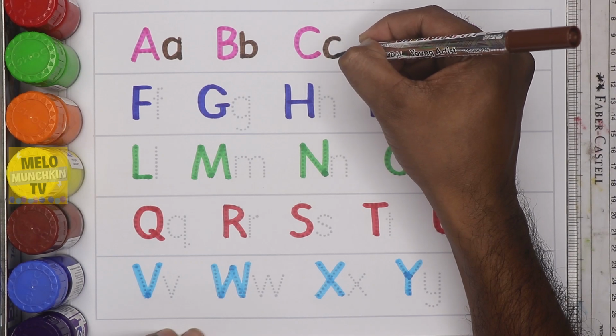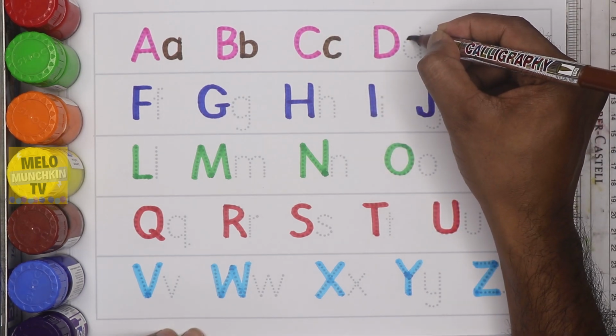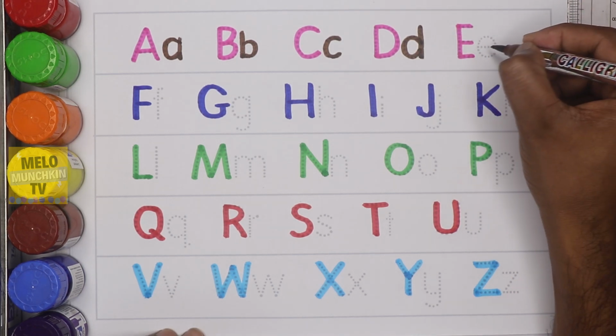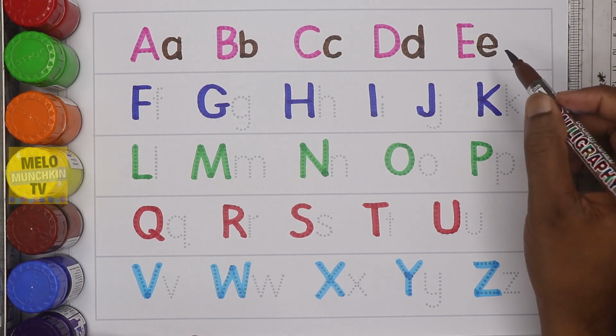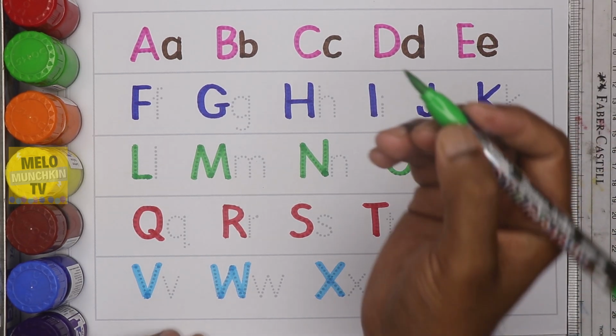C. Small letter C. C for cat. D. Small letter D. D for dog. E. Small letter E. E for elephant.